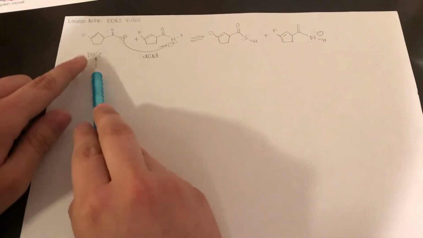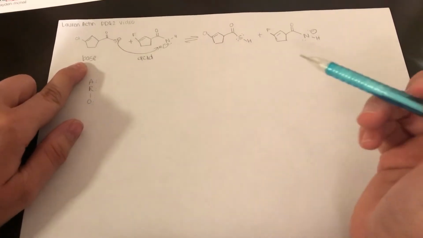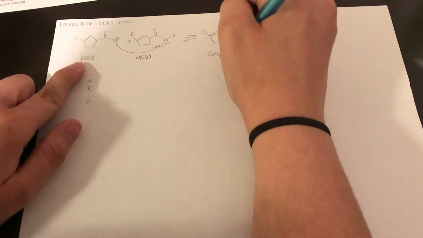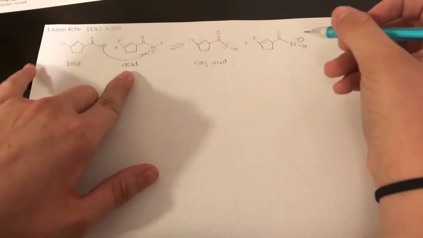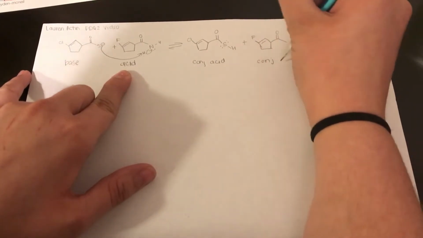So now with a base, when it reacts with an acid, it creates a conjugate acid. So this would be our conjugate acid, and an acid, when it reacts with a base, gives us a conjugate base. So this is our conjugate base.